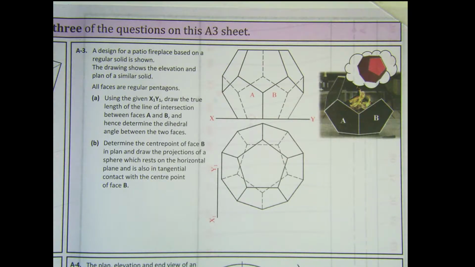Part A of this question: using the given x1, y1, draw the true length of the line of intersection between faces A and B, and hence determine the dihedral angle between the two faces. Part B of this question is to determine the center point of face B in plan and draw the projections of a sphere which rests on the horizontal plane and is in tangential contact with the center point of face B.